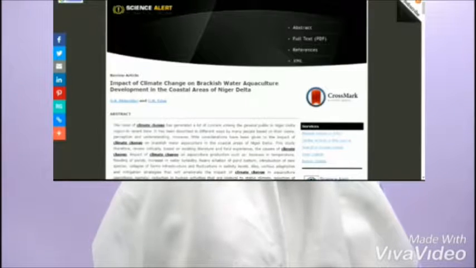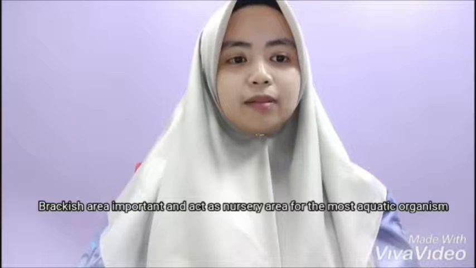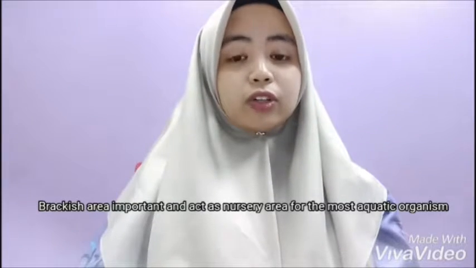For the impact of global warming on brackish water, I take the article from Science Alert: The impact of climate change on brackish water aquaculture development in the coastal areas of Niger Delta. The area is important and becomes the nursery area for most aquatic organisms.